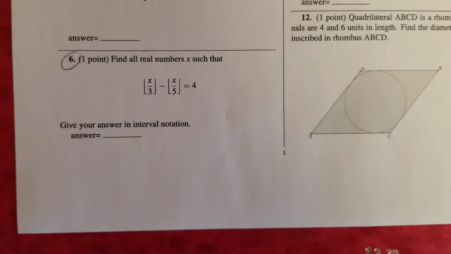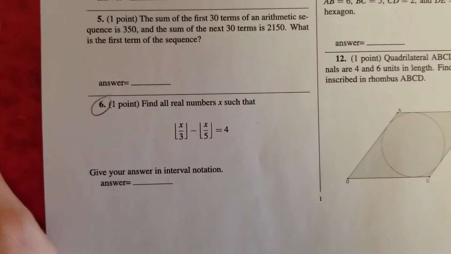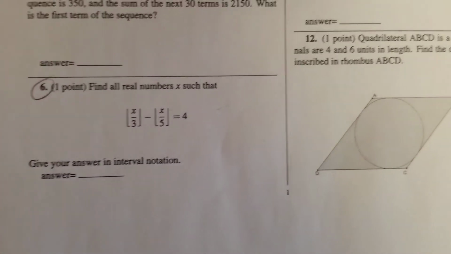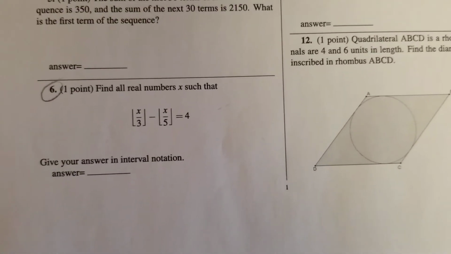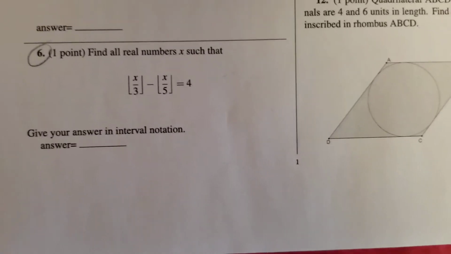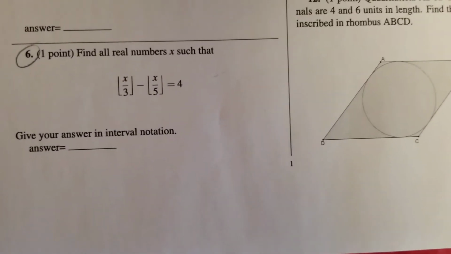Alright, so I did number 6. Number 6 reads: find all real numbers x such that the floor of x over 3 minus the floor of x over 5 equals 4. And give your answer in interval notation.